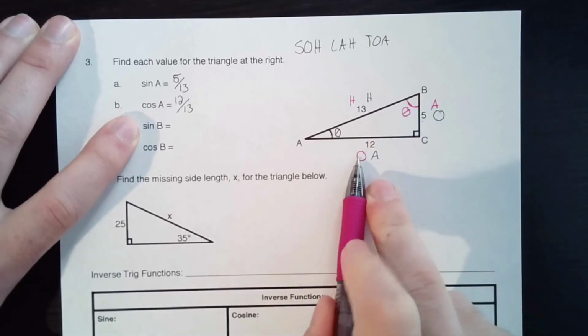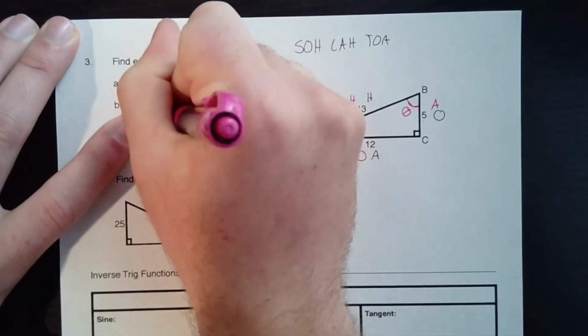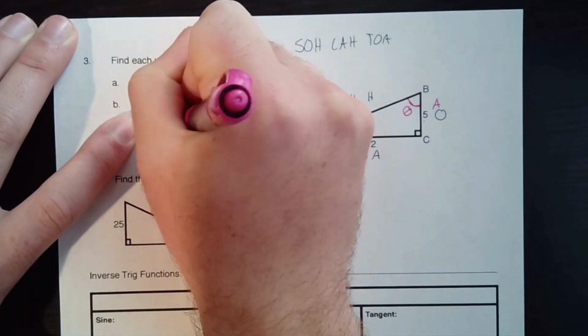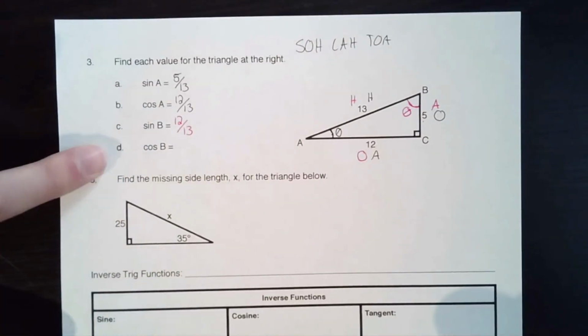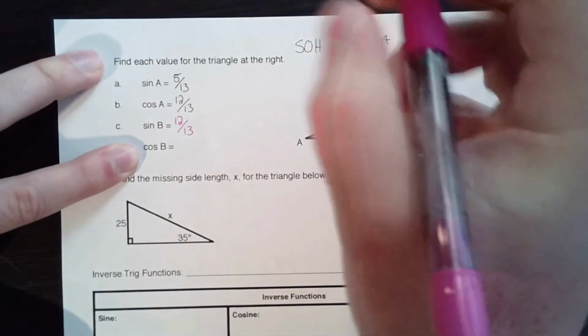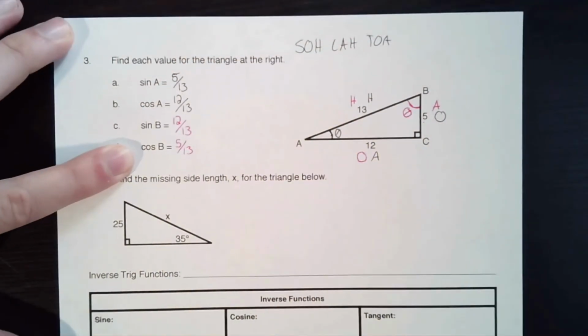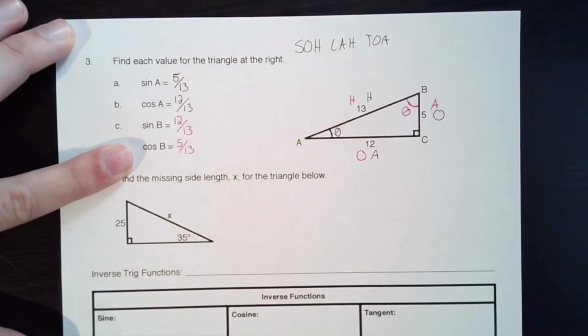So let's talk about sine of B. Sine of B is now the opposite over the hypotenuse. Well, opposite is now the 12. Hypotenuse is still the 13. So this is going to be 12 over 13. And then part D, cosine of B, is going to be my adjacent over my hypotenuse, which is going to be 5 over 13. Alright, now I'm going to take a real quick second here just to point something out. Some of you are probably seeing it.